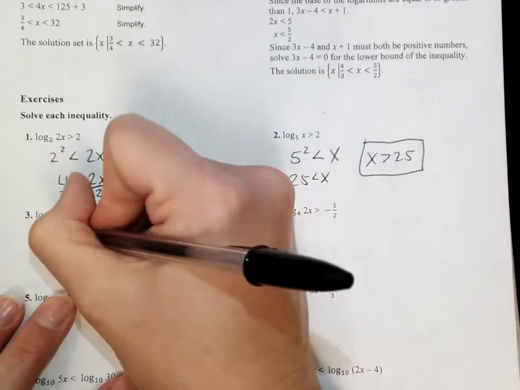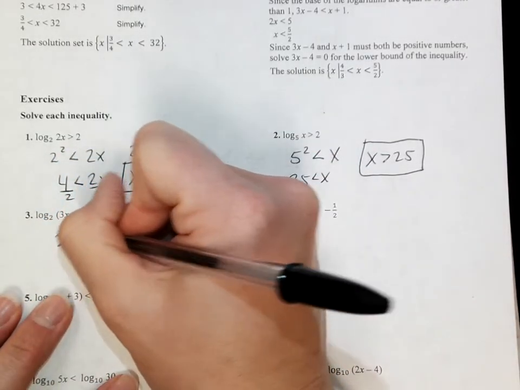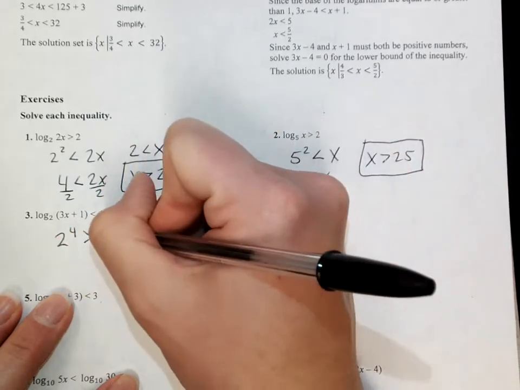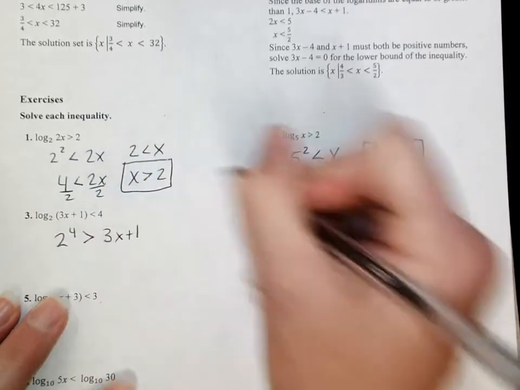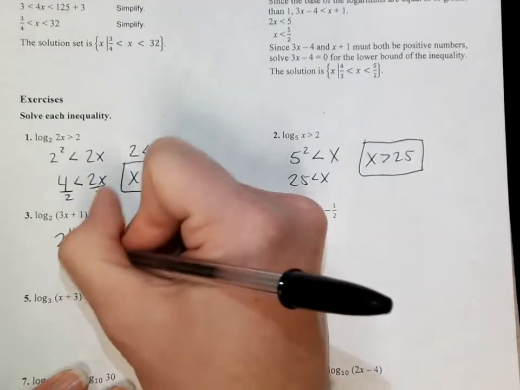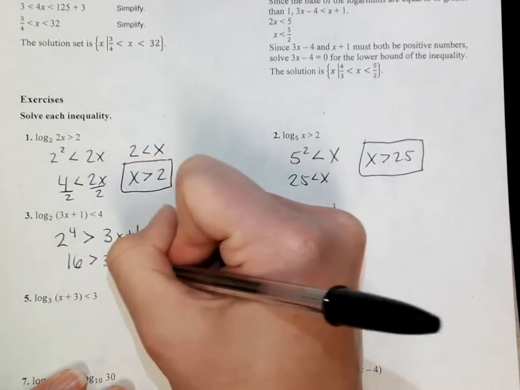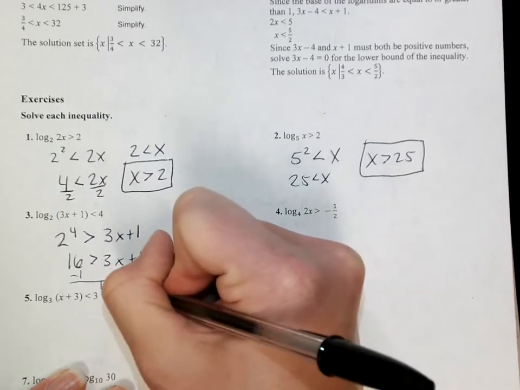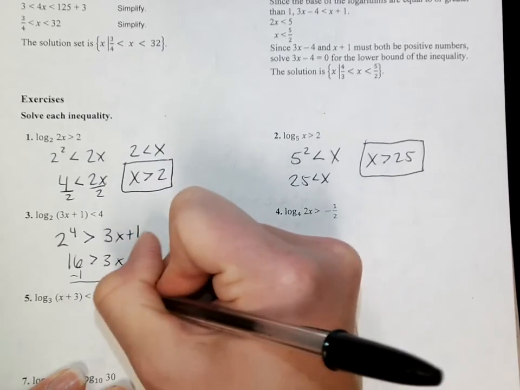When you get to a less than question, here's where it changes just a tiny bit. 2 to the 4th. Again, I still flip my sign. I solve this, so 2 to the 4th is 16. Minus the 1, 15. Divide by 3.